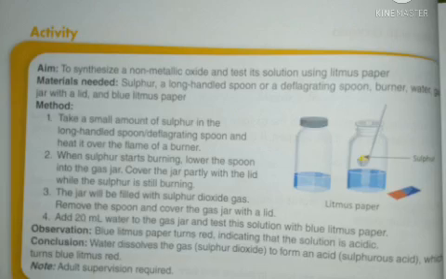Now we are going to do an activity with the aim to synthesize a non-metallic oxide and to test its solution using blue litmus solution or paper. The materials required would be sulfur, the non-metal, a long handled spoon or a deflagrating spoon, a burner, water, a gas jar, a lid, and blue litmus paper.